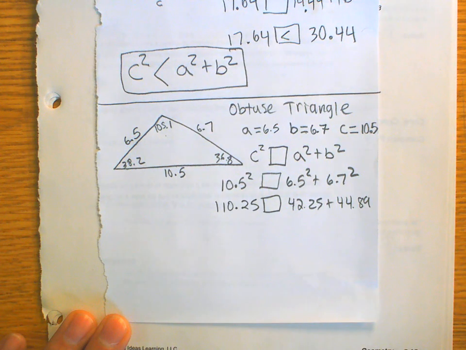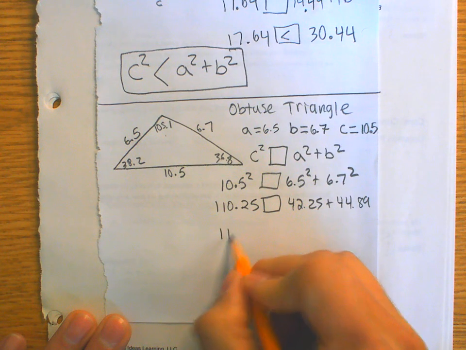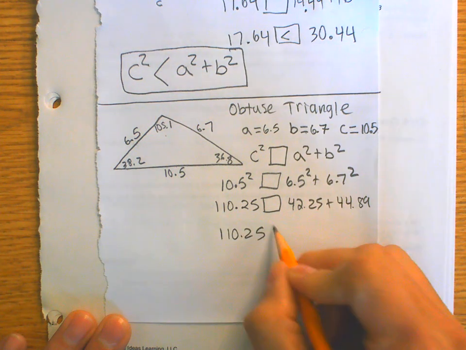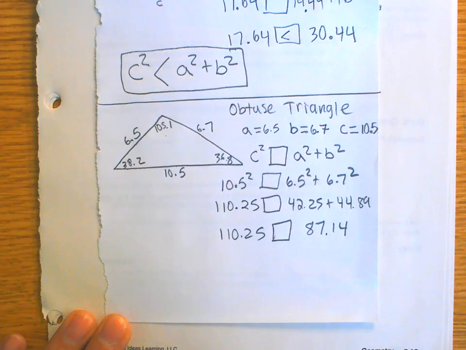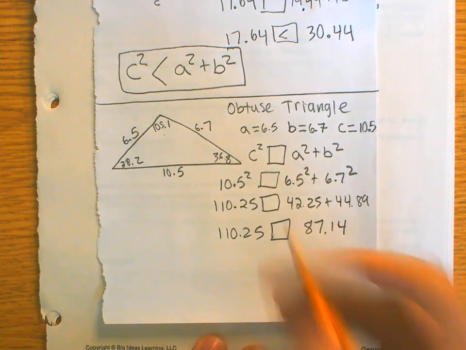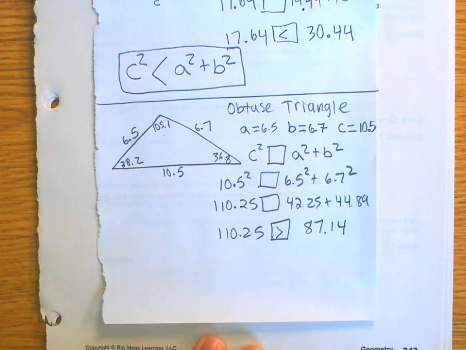So you're going to add these two together, and I get the following: 87.14. So as you can see here, this is going to be larger than.